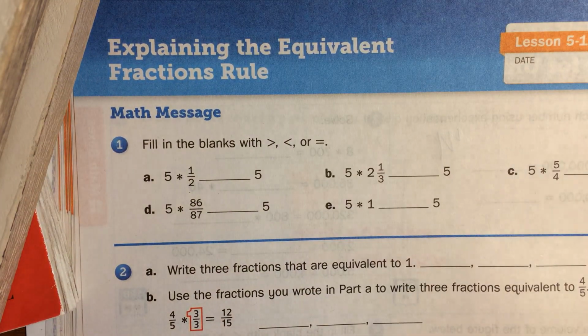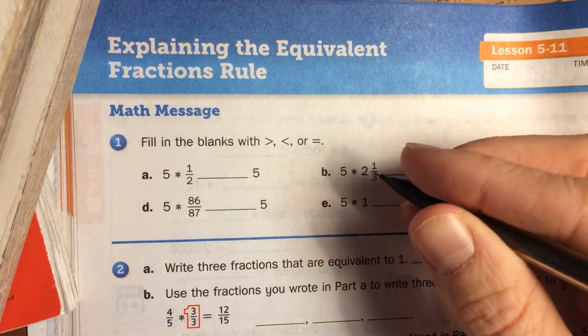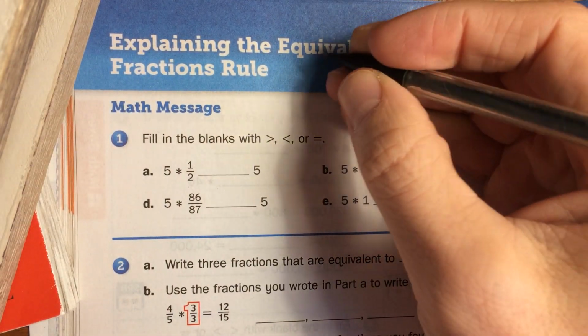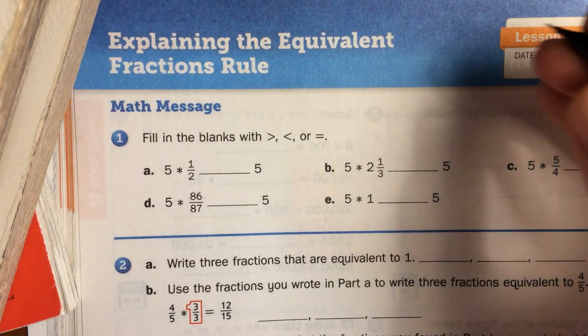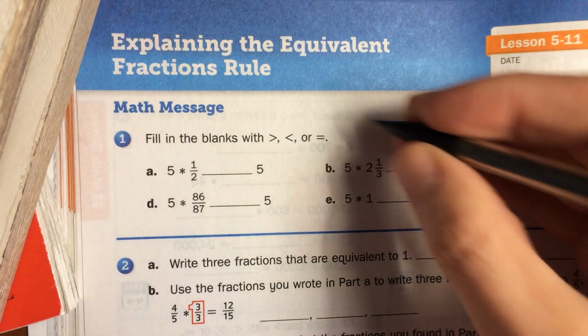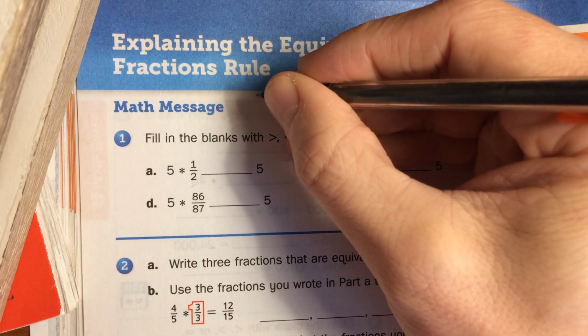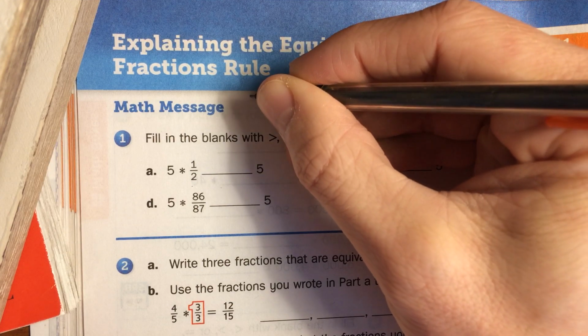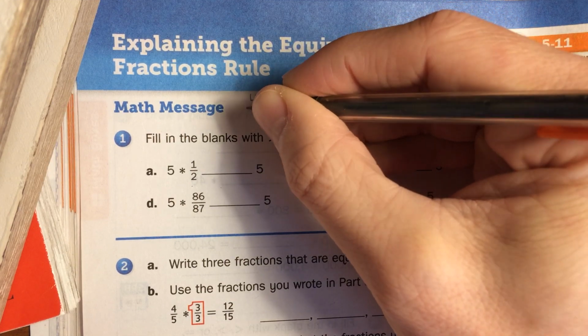Okay, this is lesson 511 for 5th grade. It is explaining the equivalent fractions rule. Basically, the equivalent fractions rule is that we can find equal or equivalent fractions with one simple step. I'm going to use the fraction 4/5 as an example.